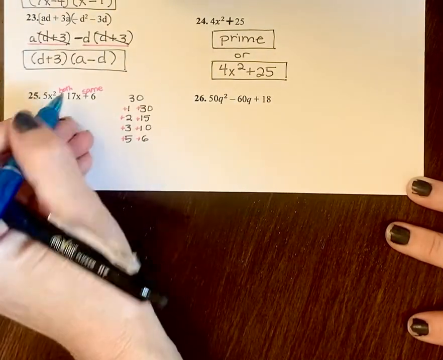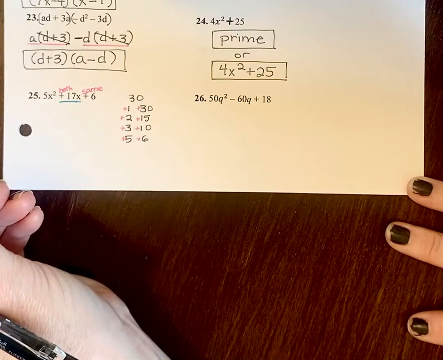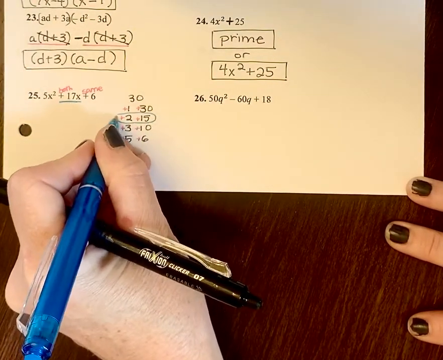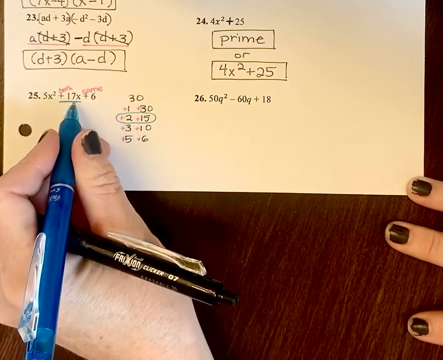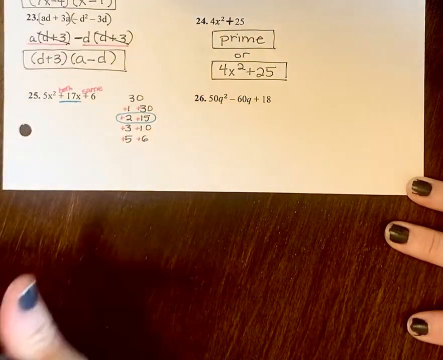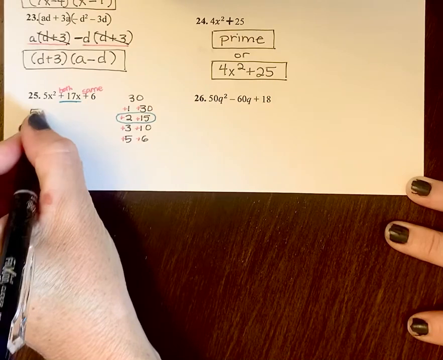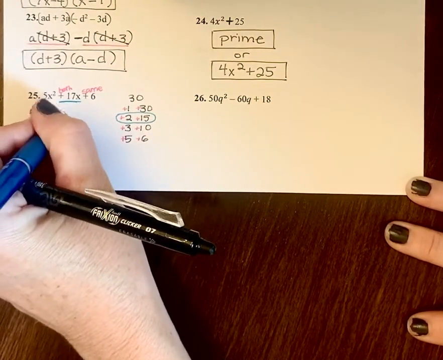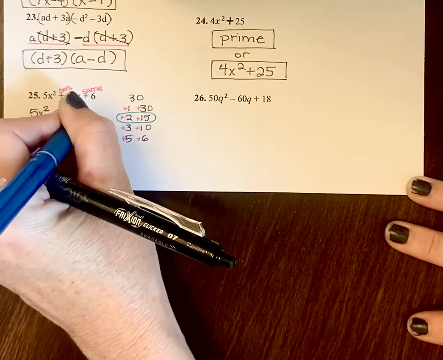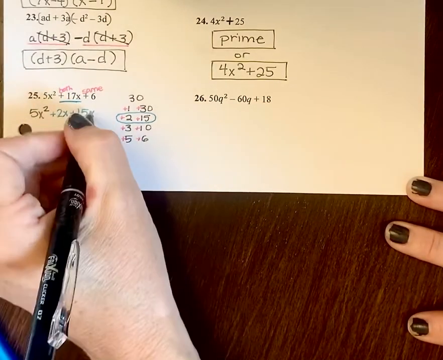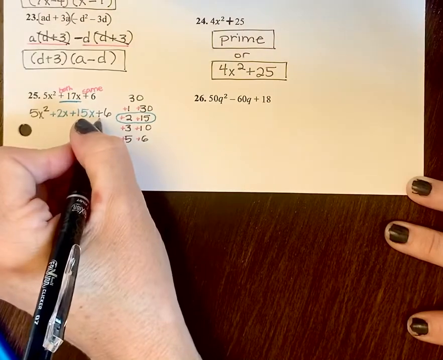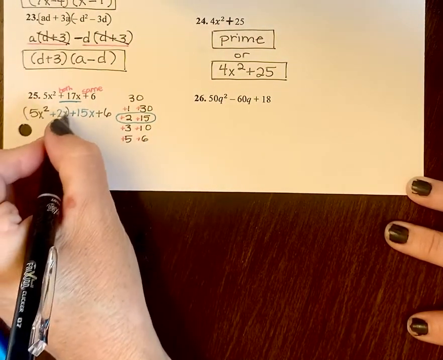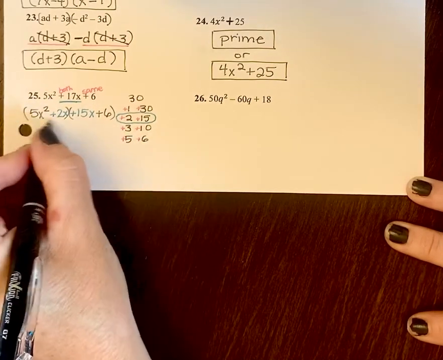So I need the factor pair that will combine to give me a 17, and that is a positive 15 and a positive 2 gives me a positive 17. So I'm going to rewrite the middle term. Instead of writing it as 17x, I'm going to write that as 2x plus 15x. So I haven't changed the value, I just rewrote that. Now I have 4 terms. When you have 4 terms, you factor by grouping. So grouping the first 2 and the last 2.